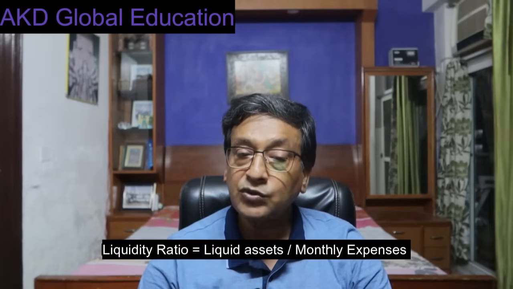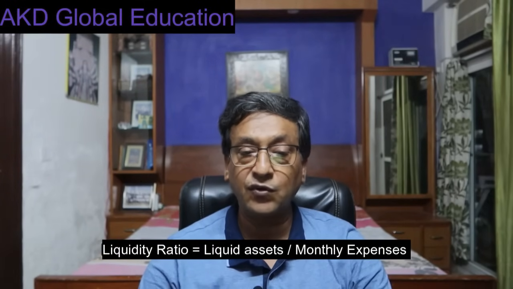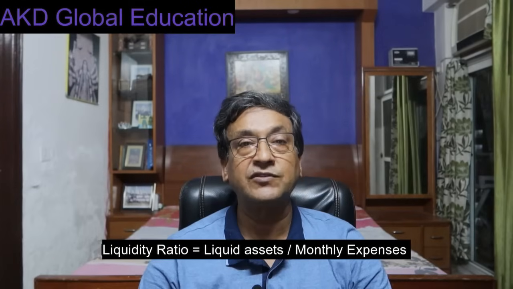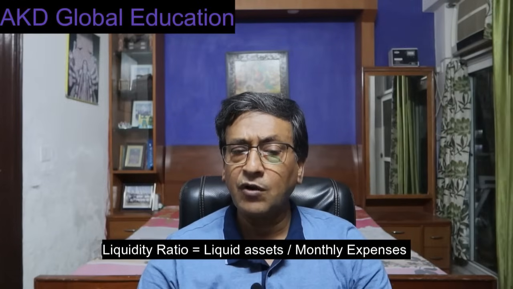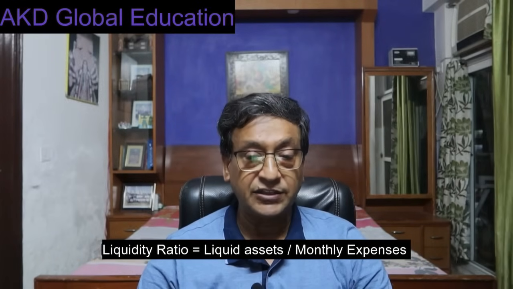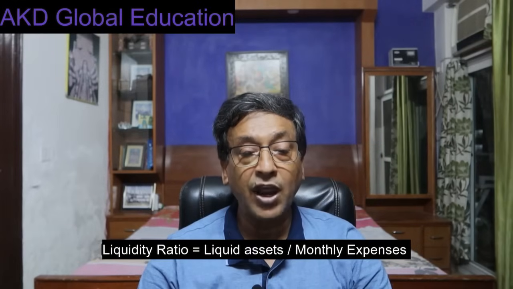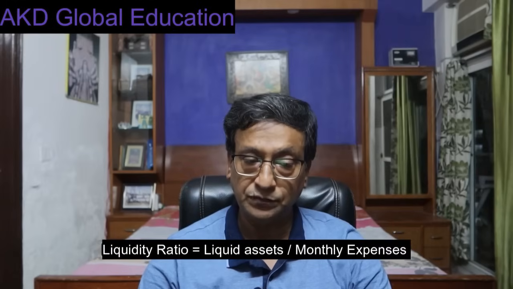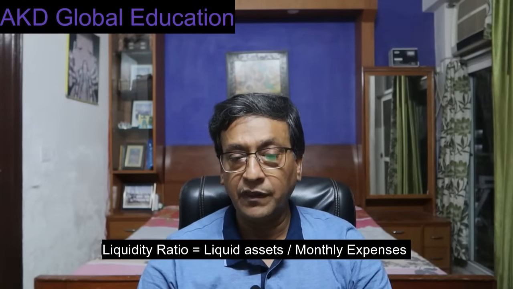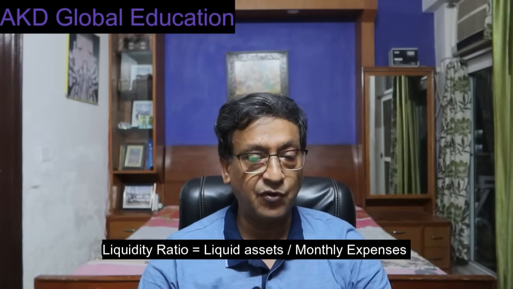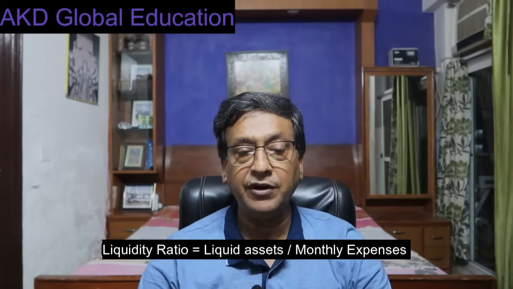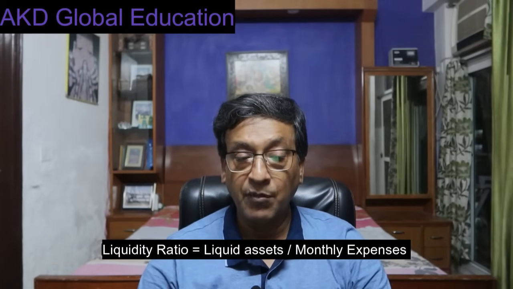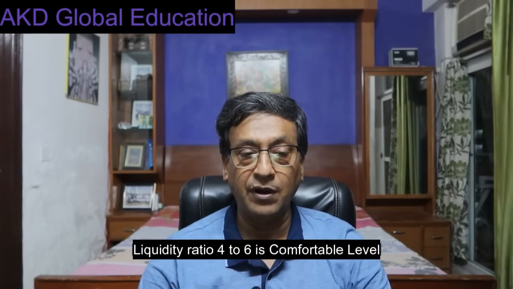Next, I shall discuss liquidity ratio. Liquid assets are those assets that can be easily converted into cash at short notice to meet expenses or emergencies. It is normal to calculate the liquidity needs as expenses that an investor will incur over the following 6 months, which includes loan repayment also. Liquidity ratio measures how well the household is equipped to meet its expenses from its short-term assets. It is calculated by dividing liquid assets by monthly expenses. A ratio of 4 to 6 indicates a comfortable level.